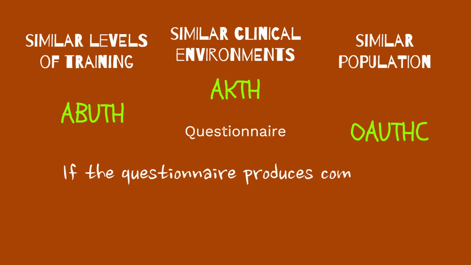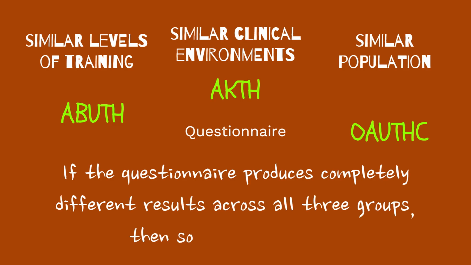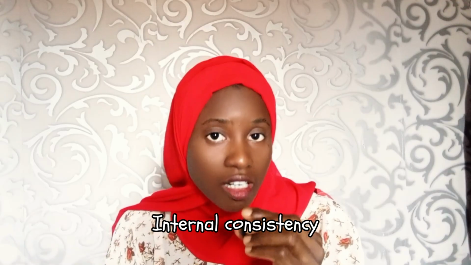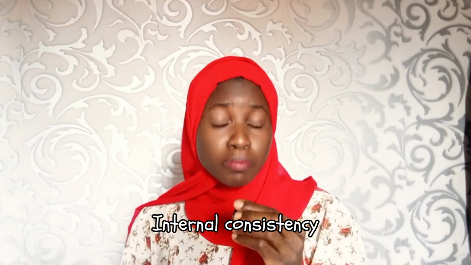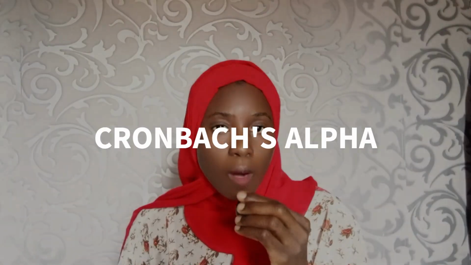Now, if those questionnaires produce completely different data across all 3 groups, then something is wrong. Is that a problem with the nurses? Not necessarily, but it is also a signal for you to look at your questionnaire to see if there's anything that you can correct for it to produce consistent and trustworthy data, because a reliable instrument should produce a similar result when administered to similar people in a similar condition, and that similarity of results is what we call internal consistency. The most common way to measure this internal consistency is using Cronbach's alpha.